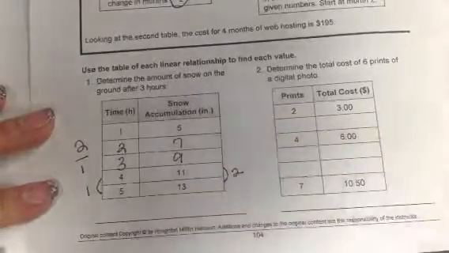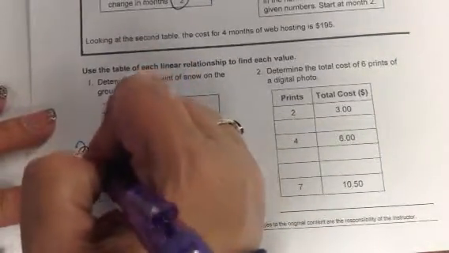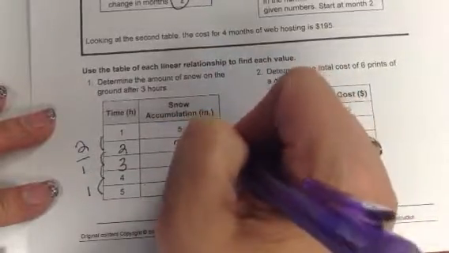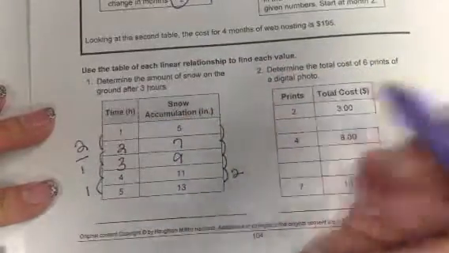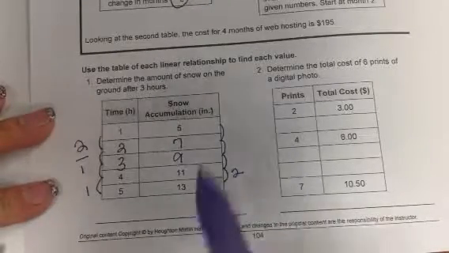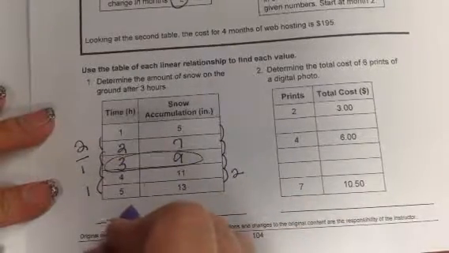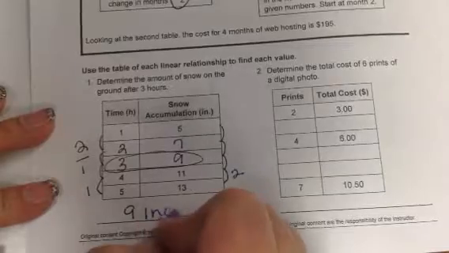And 11 plus 2 is 13. So that worked. This side moves by 1s. This side moves by 2s. Okay, so that side worked. Now it asks after 3 hours. At 3 hours, I am at 9 inches of snow.